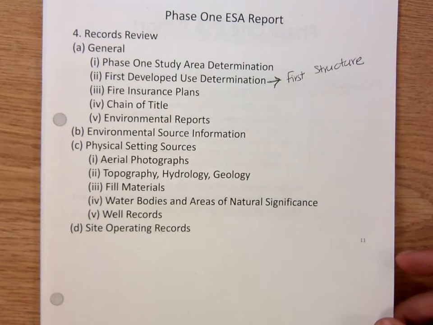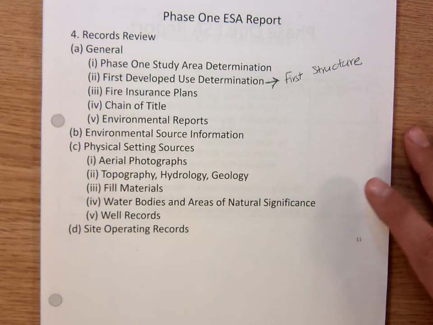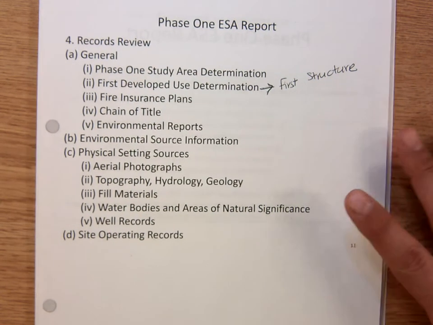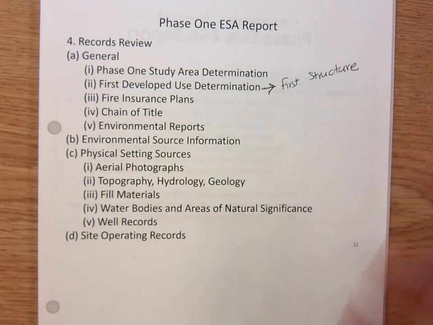The next thing that you want to put here is the results of your record review. Here I've broken this down into more details. The first thing is the general record reviews. For example, the area determination, where the property is located. Give details of the information of the location.